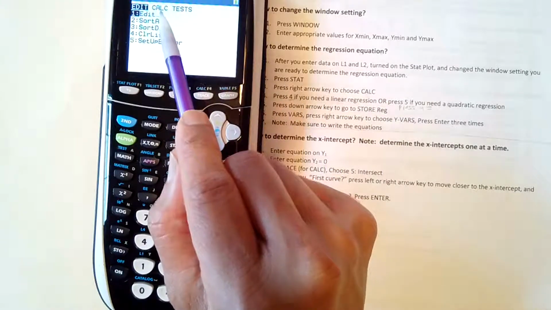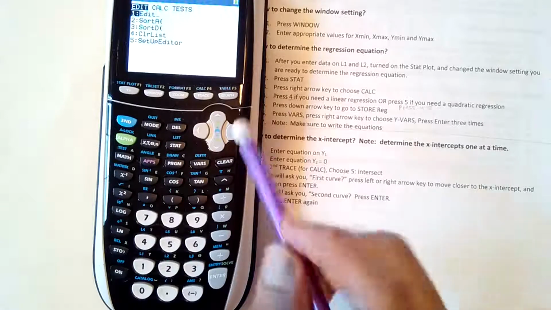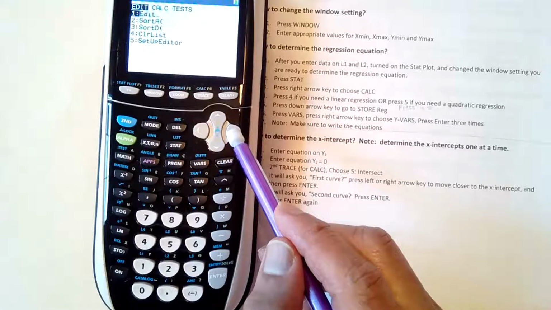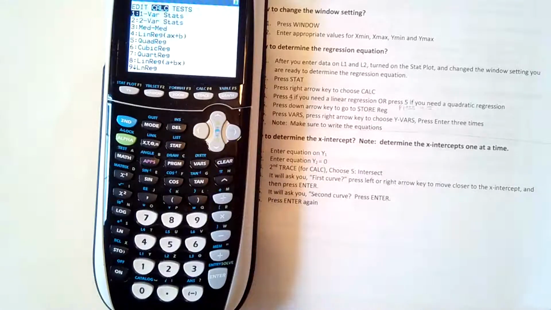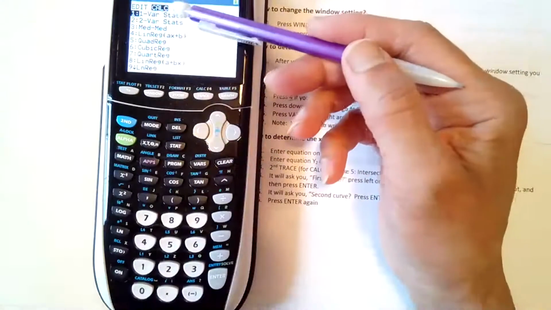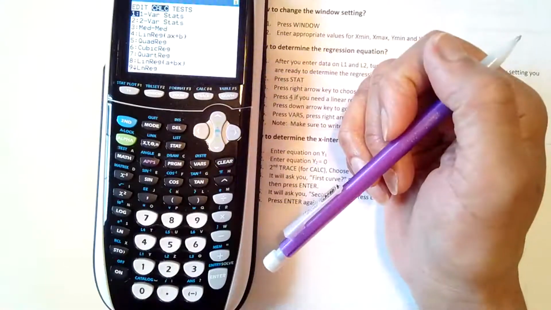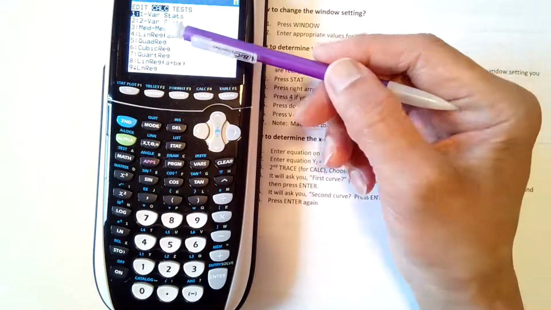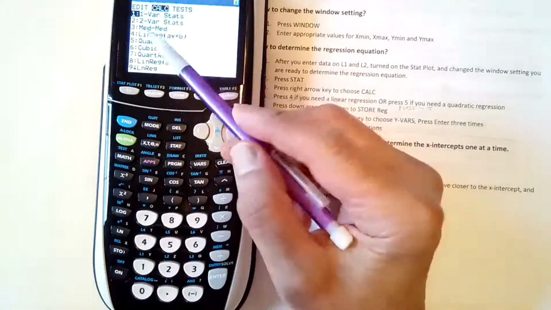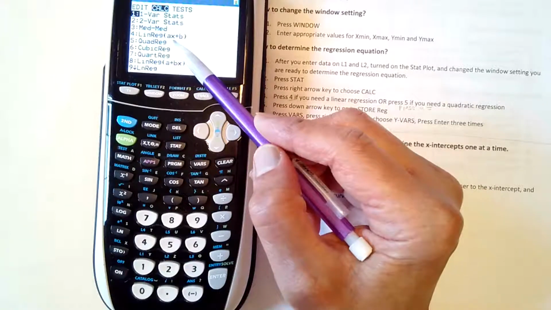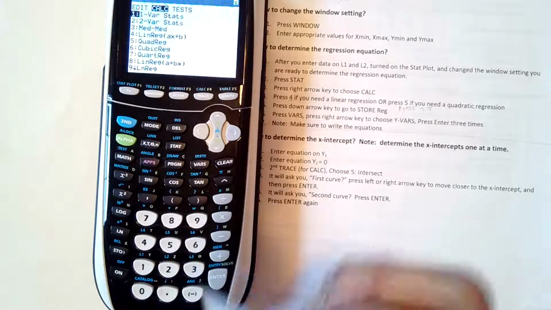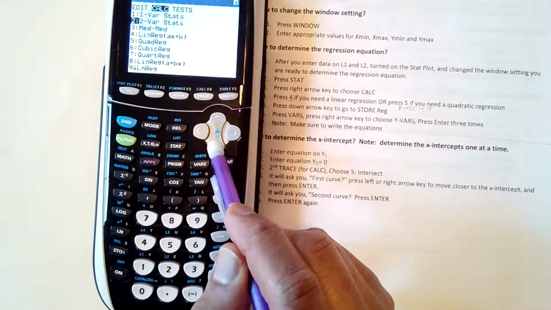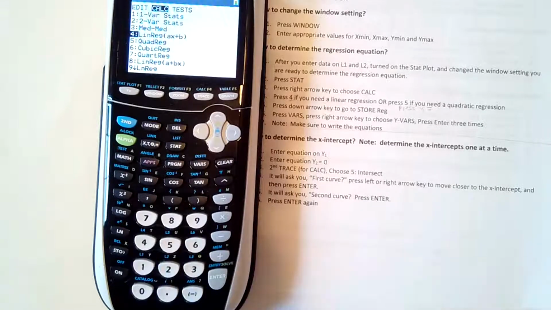Then you go to calc. You do that by pressing your right arrow button on your calculator here. Now, once you go to calc, there's a menu here of various regression equations. We would like to use a linear regression, which is number 4, because that's what we want to find. So we toggle down to number 4, or we can just punch in 4 here. Toggle down to 4, press enter.